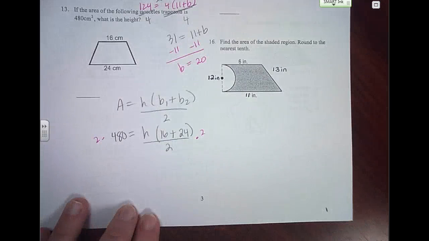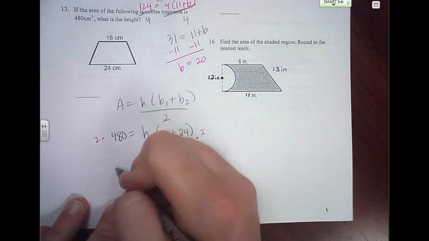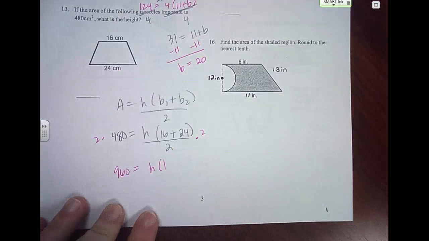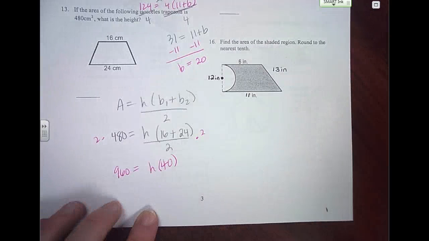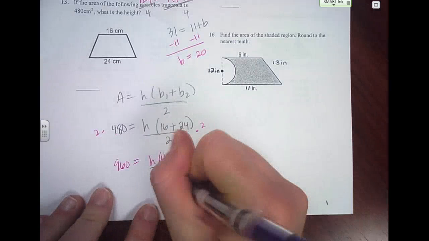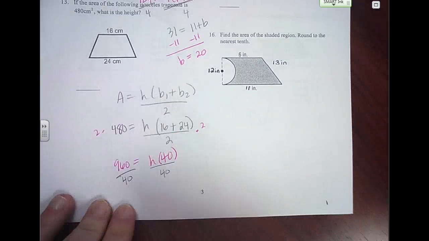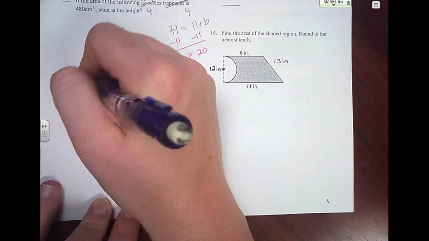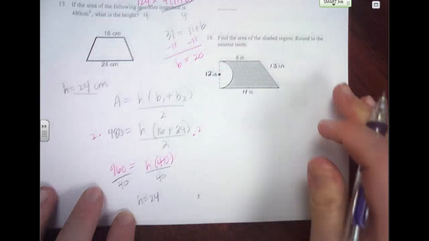So 480 times 2 is 960 equals height times, let's go ahead and add 16 plus 24 is 40. So I just added those two to get 40. So now I can divide by 40. So 960 divided by 40 is 24. So the height is 24 centimeters.